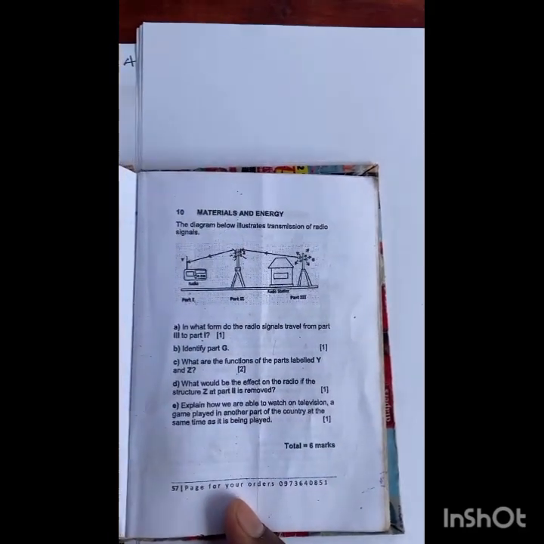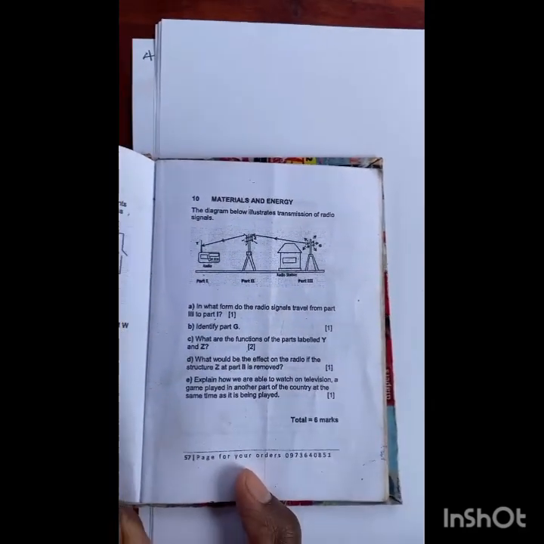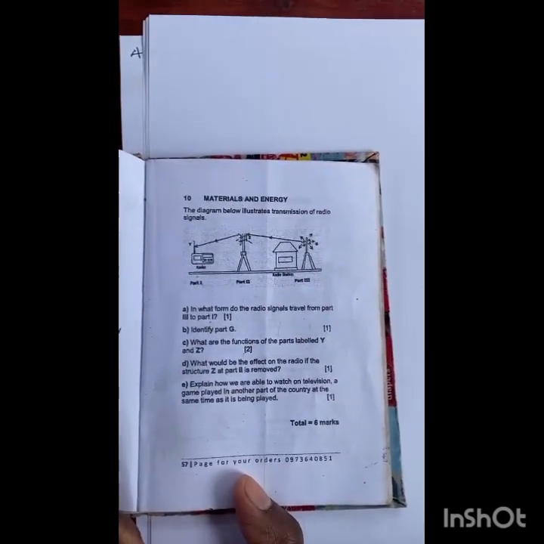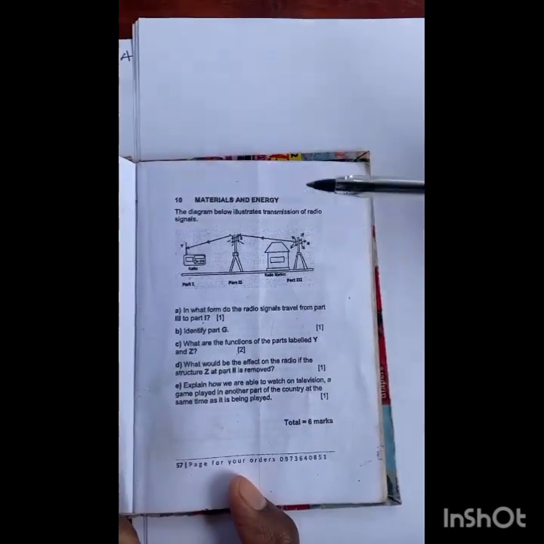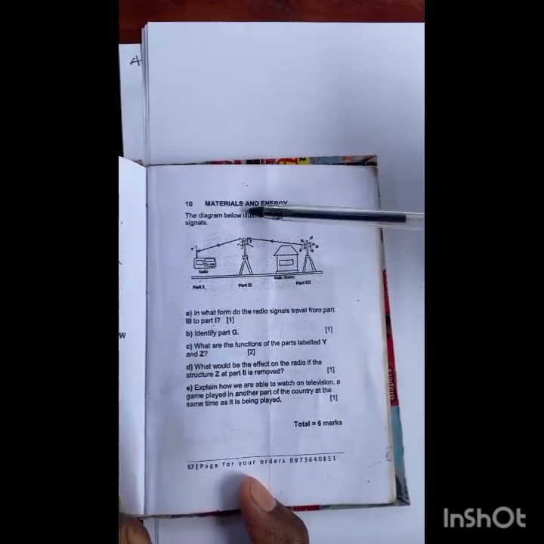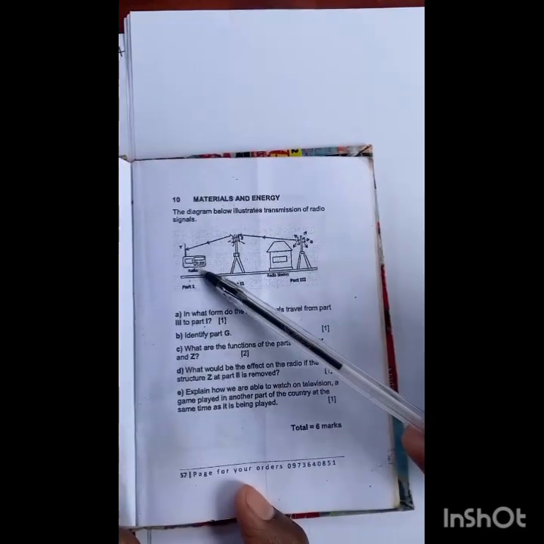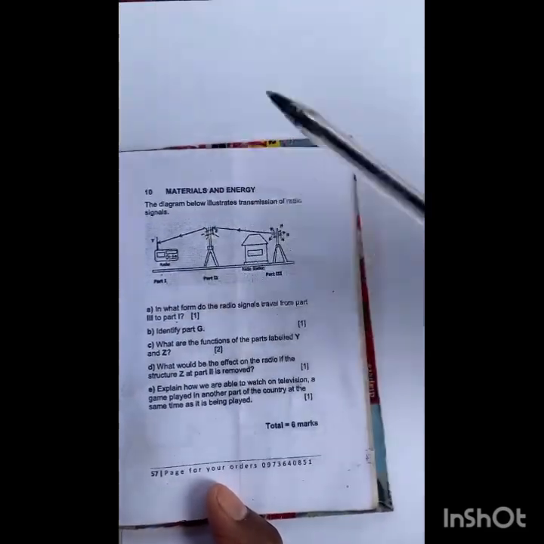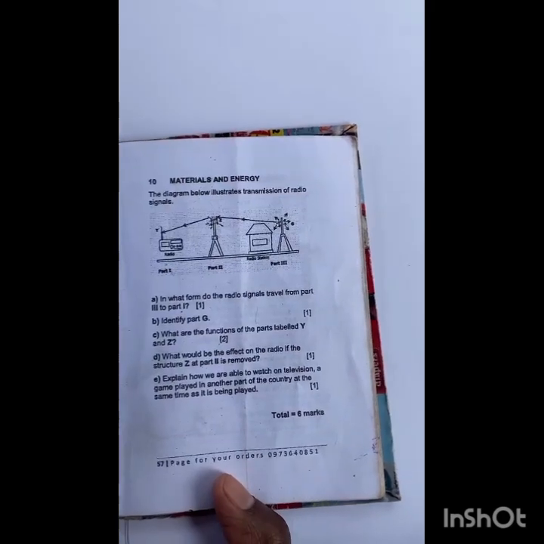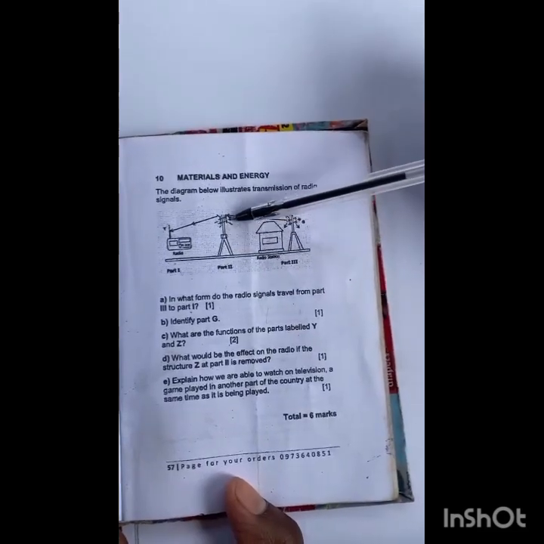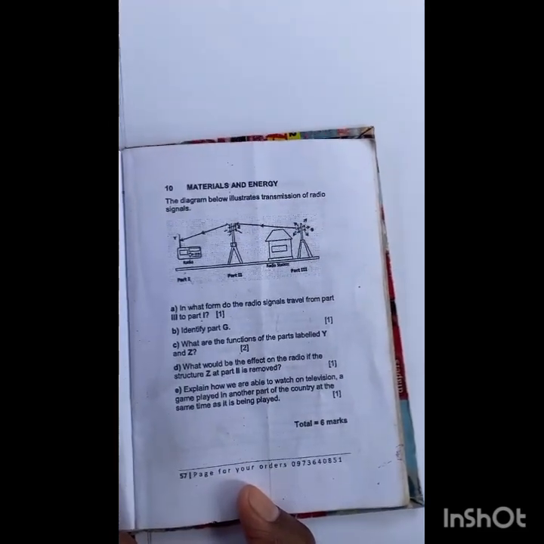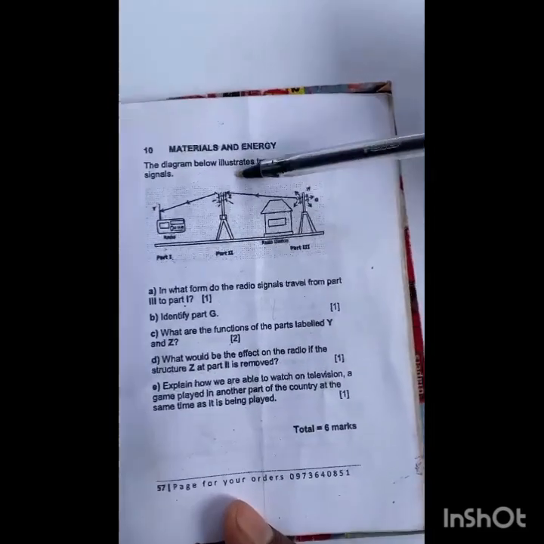And then the last question is, what will be the effect on the radio if the structure Z at part 2 is removed? If you remove this, what will happen? The receiving of the radio signals will have interference. I don't know if you've noticed, sometimes if you're listening to the radio and something is happening, there will be showers or some noise like that. So that means there has been interference here.